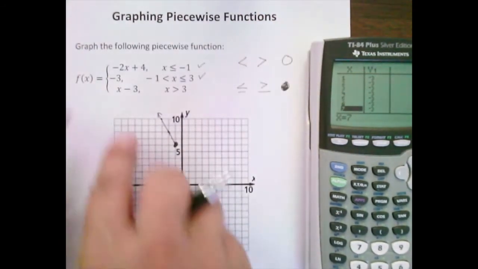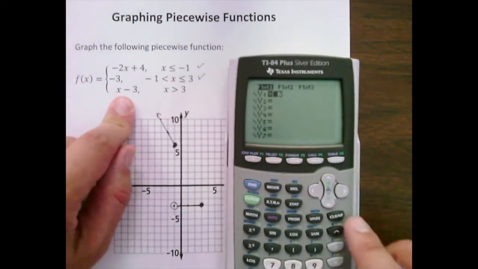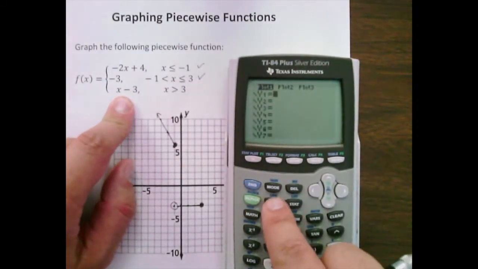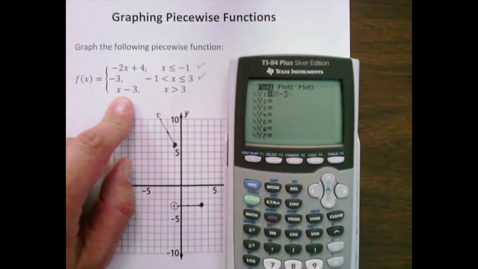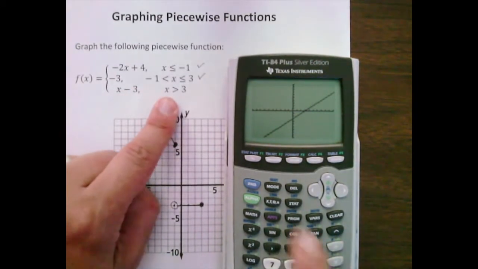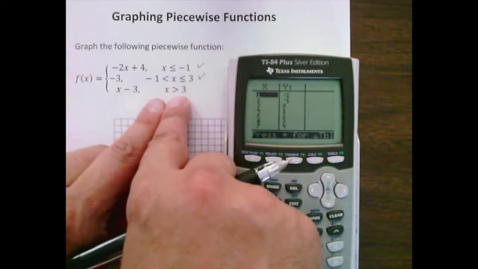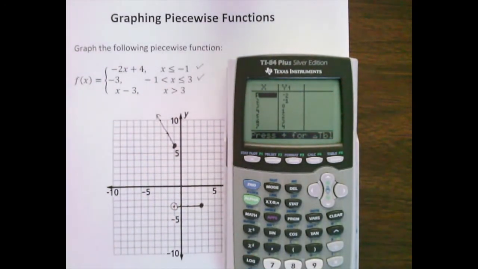Finally, the third piece is this bottom equation. It's y equals x minus 3. So I'm going to go back to y equals, clear out what I have, x minus 3. I can graph it. And now we have to pay attention to what piece of the table I need. This says x is greater than 3. Or I need all the x values that are greater than 3.